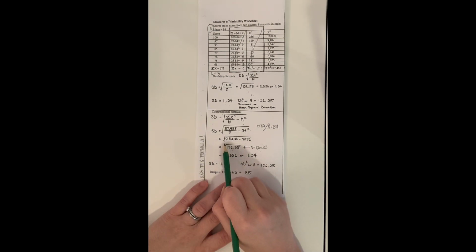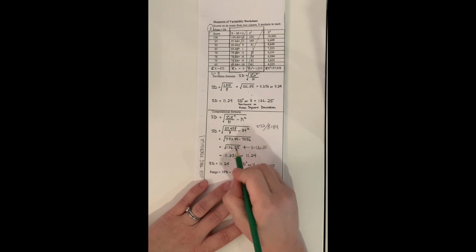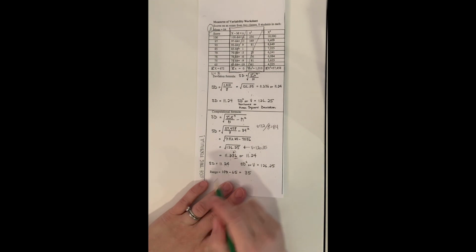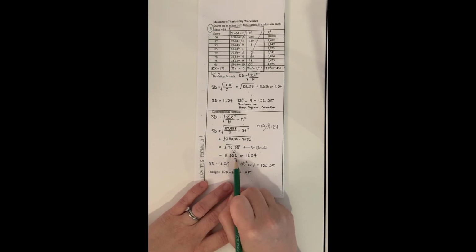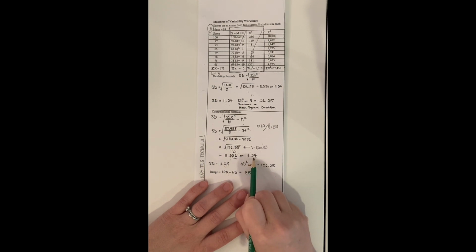And then when we take the square root of our variance, we're going to get an unrounded standard deviation of 11.236. I'm going to look at this third digit to decide what to do with my second digit after the decimal. And this third digit is a 5 or higher, so 6 is higher than 5. So that means I'm going to dump it and raise my second digit up one value. So my final standard deviation is 11.24.